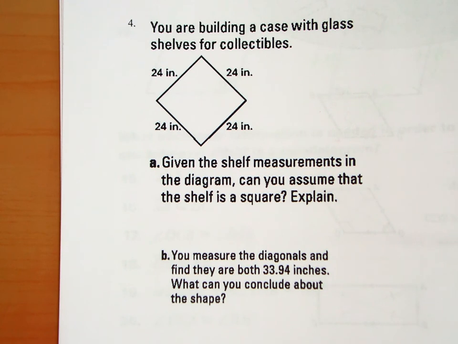You know it's a square. Okay, do we know it's a square? Just looking at the picture, knowing 24 inches all the way across all 4 sides, do we know that this is a square? No, because you don't know that the angles are 90 degrees.